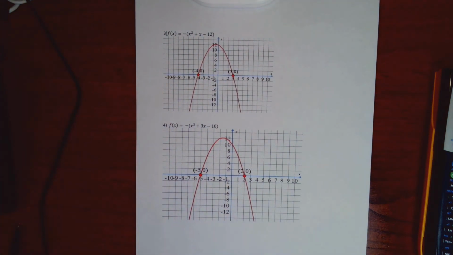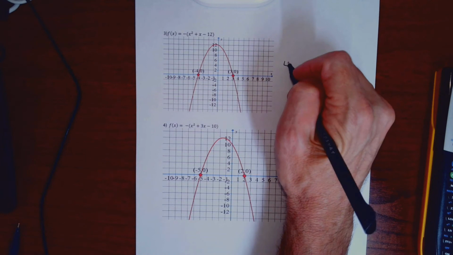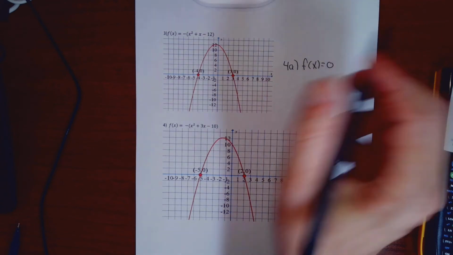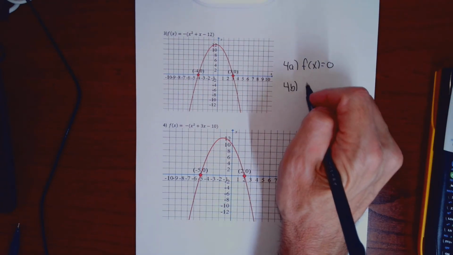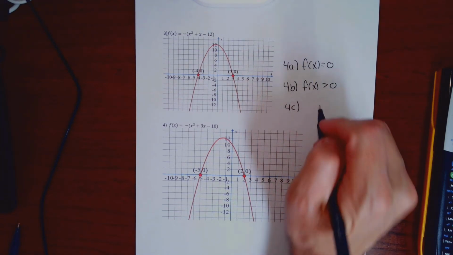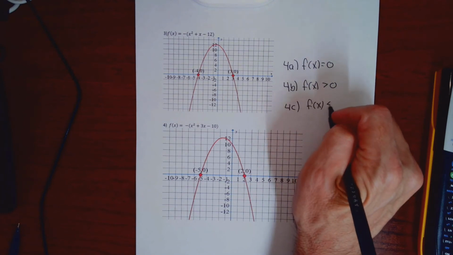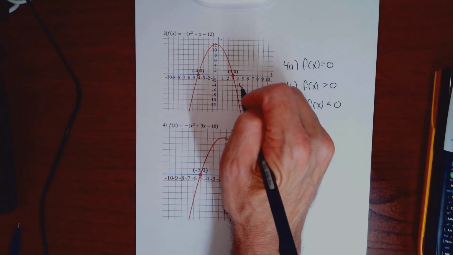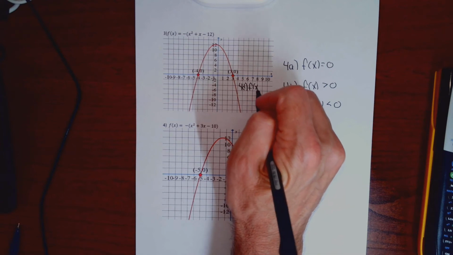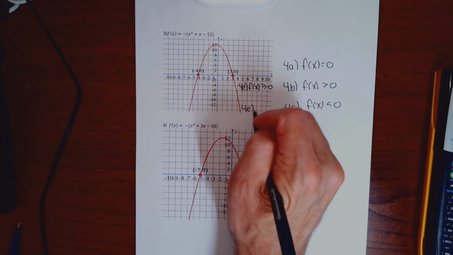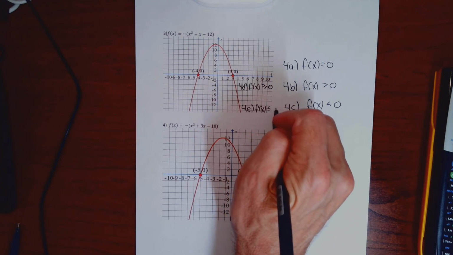So 4 is an upside down parabola, but it's asking the same questions. Part A, for 4a, find where f of x equals 0. For B, find where f of x is greater than 0. For C, find where f of x is less than 0. And then kind of the twin of 4b, which would be 4d, find where f of x is greater than or equal to 0. And kind of the twin of 4c, which is 4e, find where f of x is less than or equal to 0.